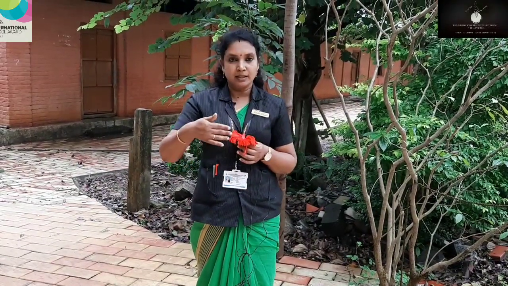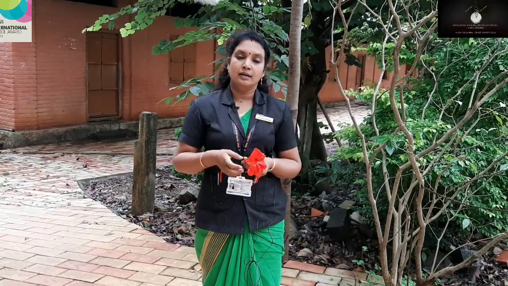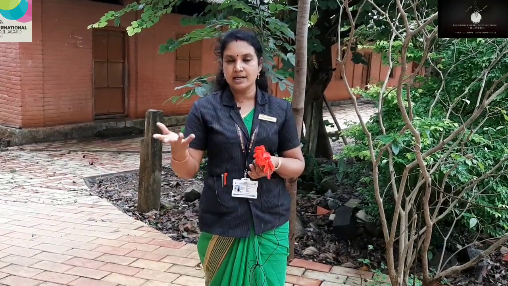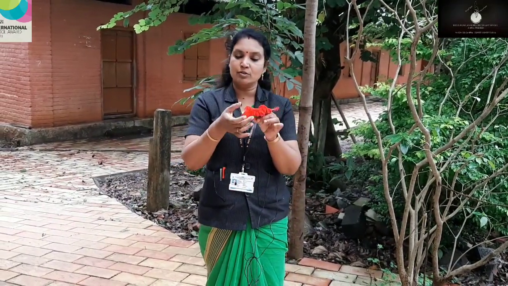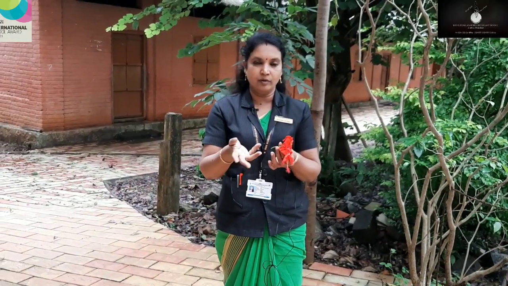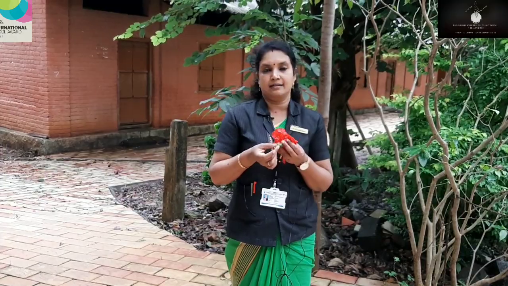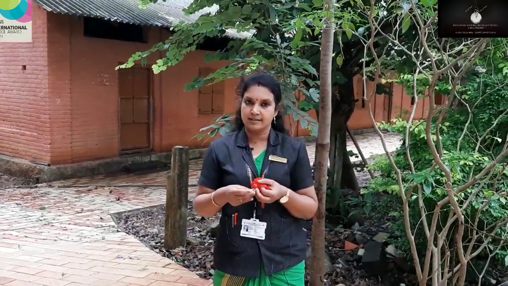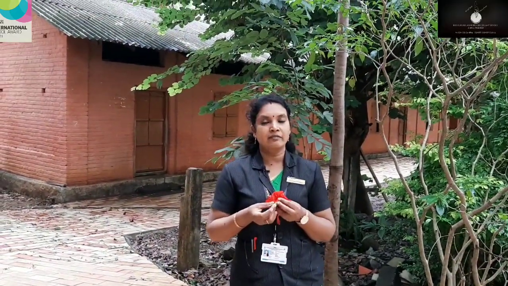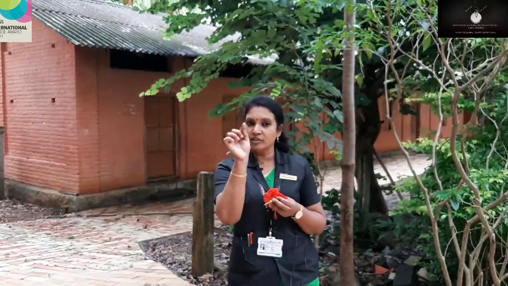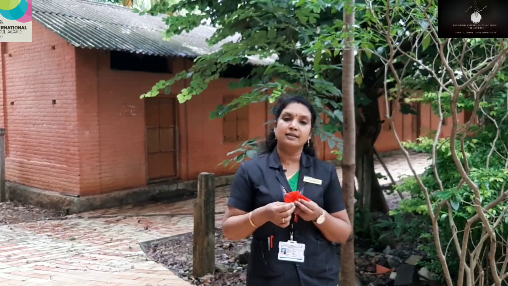Okay, now what we are going to discuss is that I told you some parts will remain there and some parts will drop off. So what happens to the petals and androecium? They will fall off. And this pedicel, what will happen to this pedicel? This pedicel will become the stalk of the fruit. A fruit has a stalk, isn't it? So this pedicel will become the stalk of the fruit.